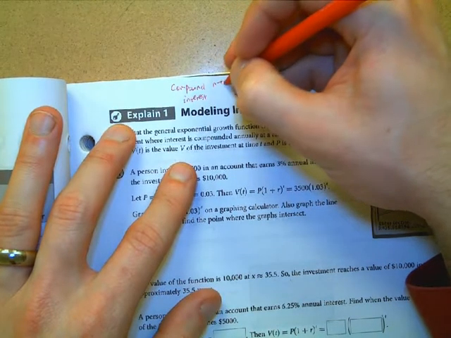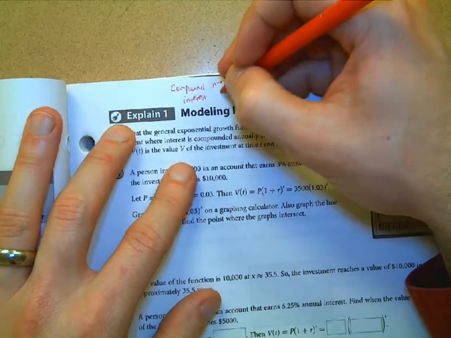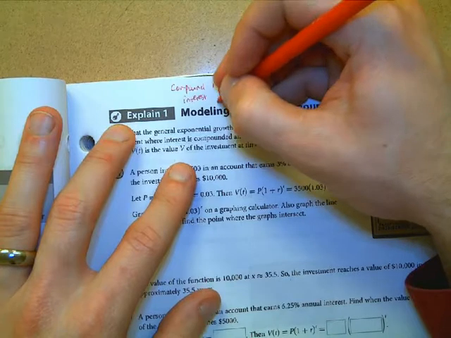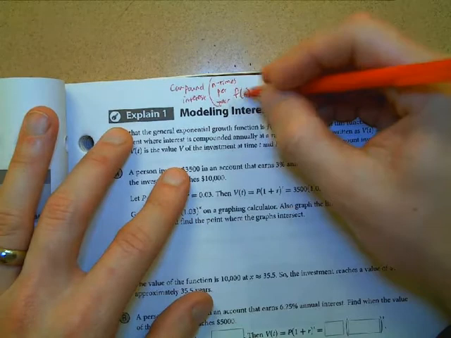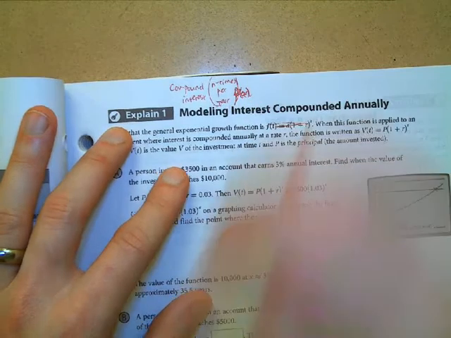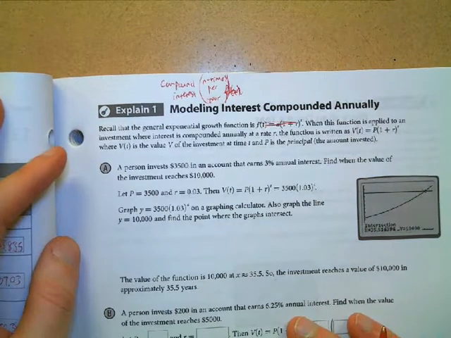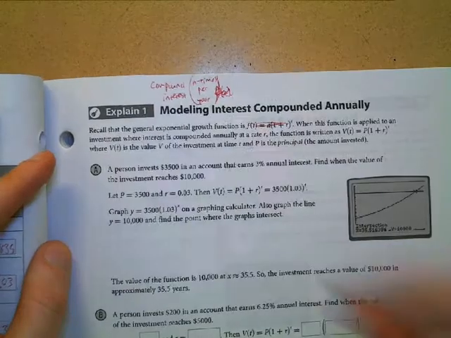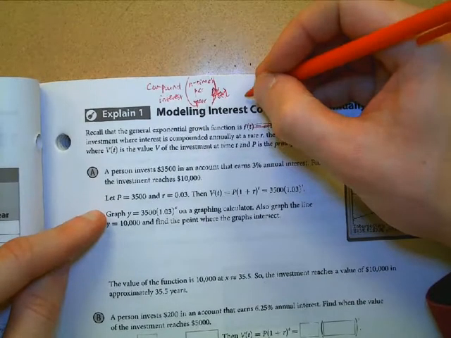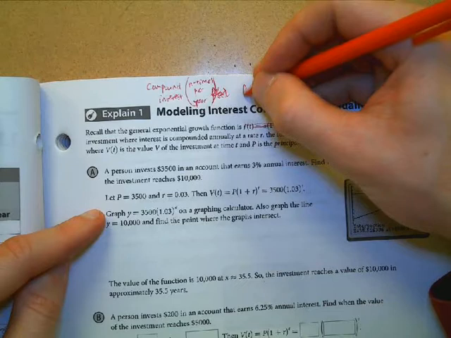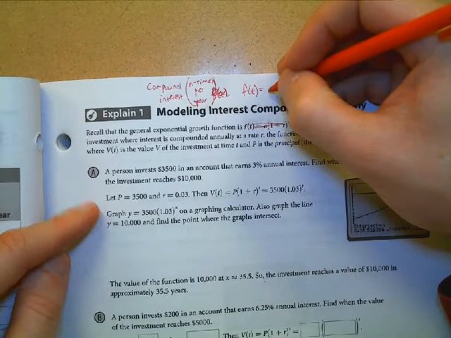We'll just do it this way. So we're talking about compound interest n times per year. N is just the number of times compounded per year. And the formula for that is this. F of t equals A times (1 plus r over n) to the nt.